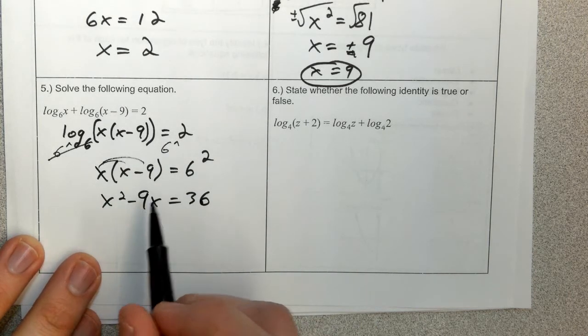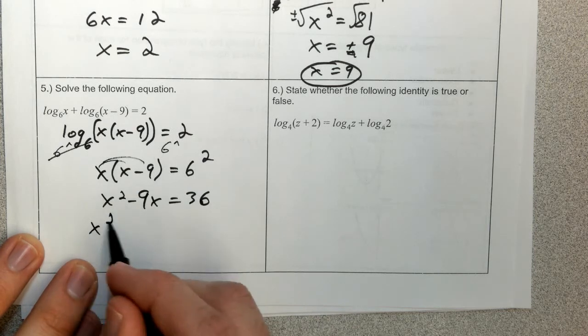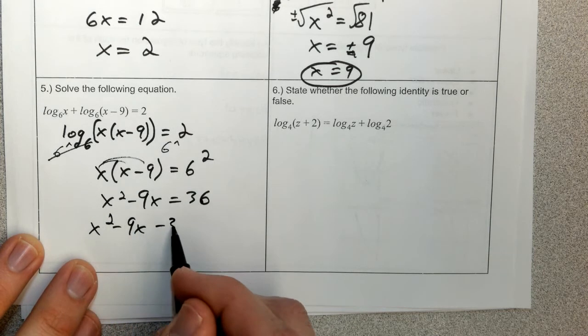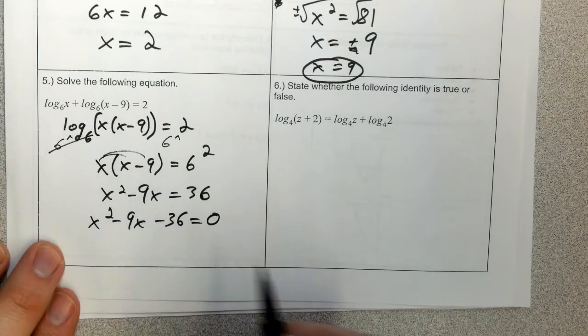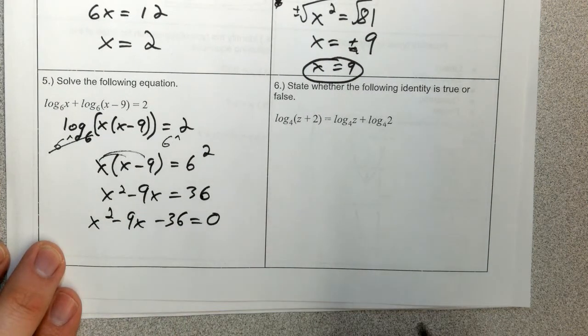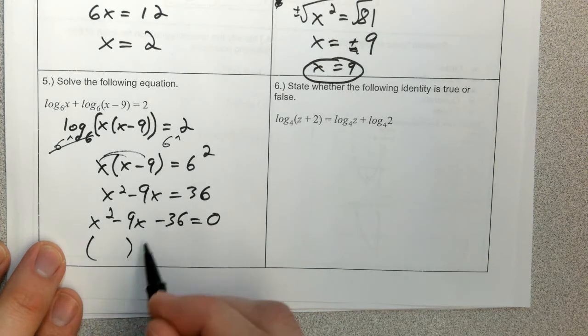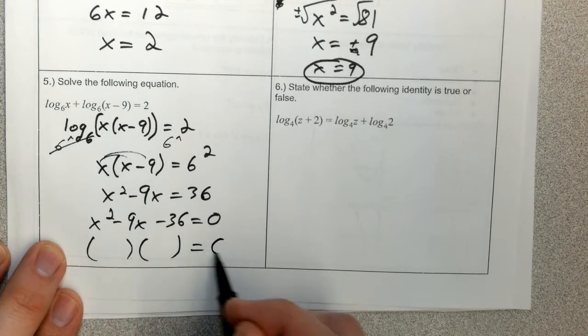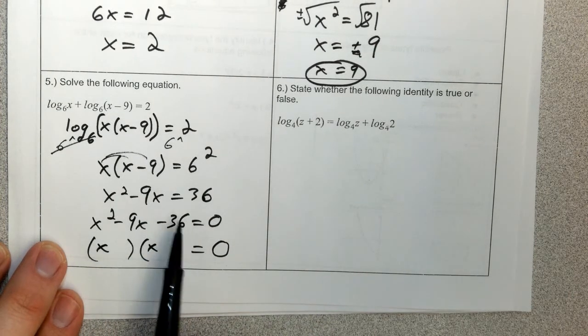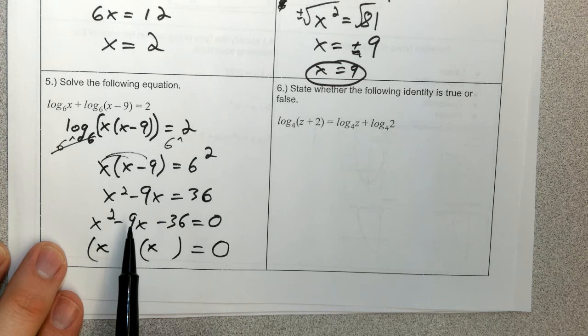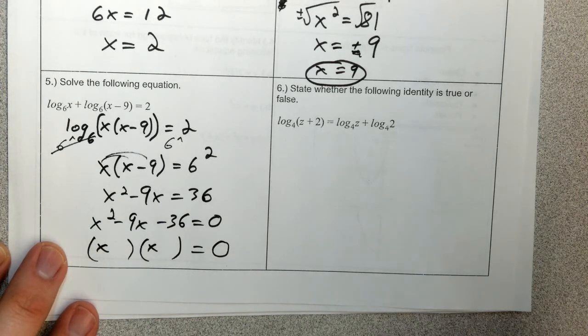This is a quadratic equation, so we're going to move everything to one side. So I get x squared minus 9x minus 36 equals 0. You can solve this with the magic x if you want to. It turns out to not be very tough to do, just kind of guess and check, but the magic x will always work. So I get x here, and your numbers are multiplied to give me negative 36 and combine to give me negative 9.